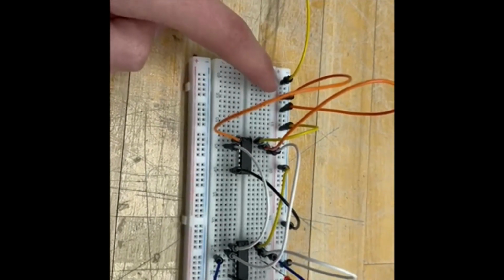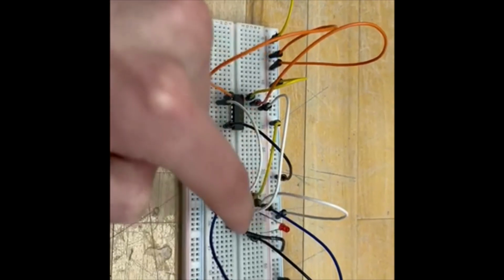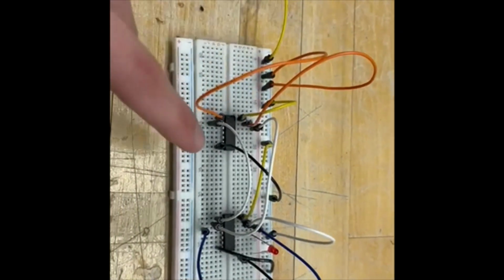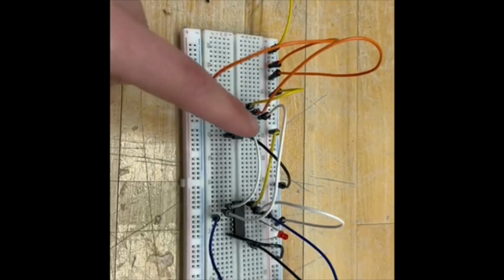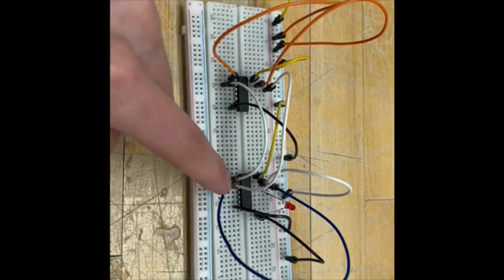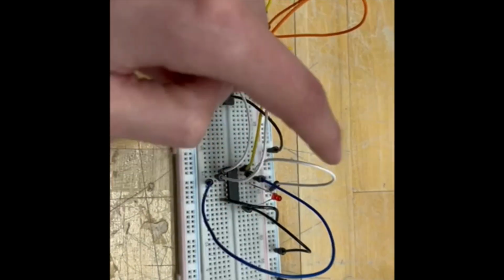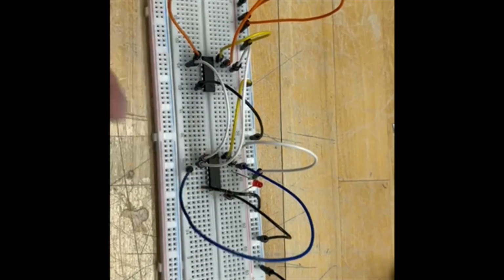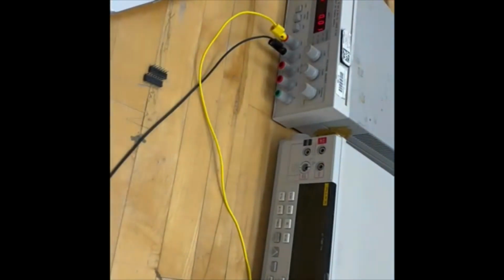the 5-volt voltage source, and y is grounded. But since x and z are being inverted, they are both outputting 0. So it's 0 and 0 being added together, plus y, which is also equal to 0, which is why the LED is turned off. You can see it is plugged into the 5-volt source and it is on.